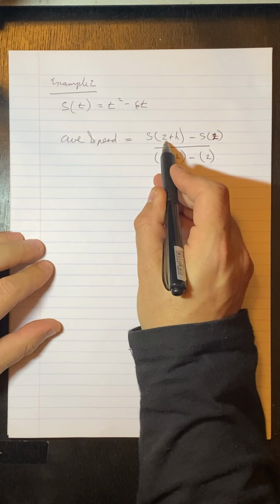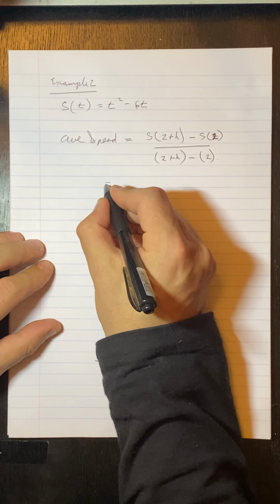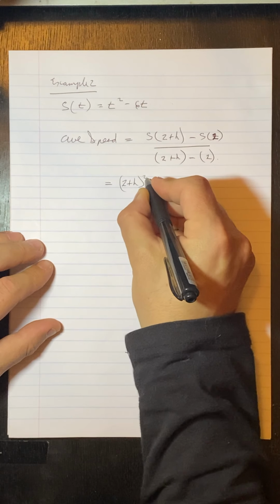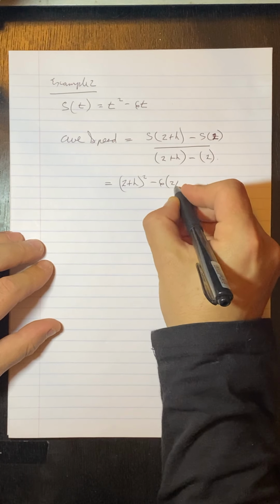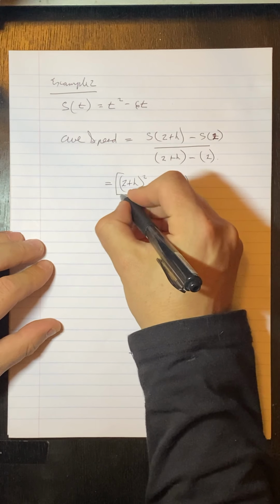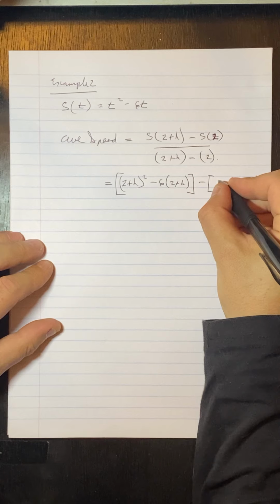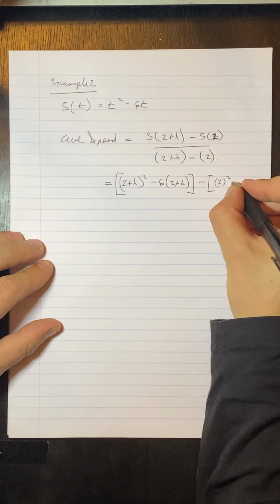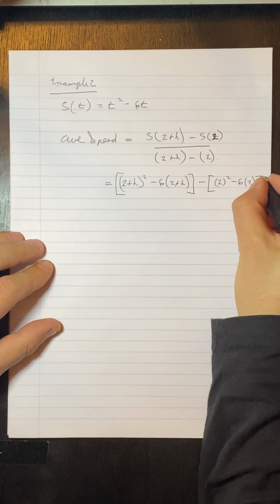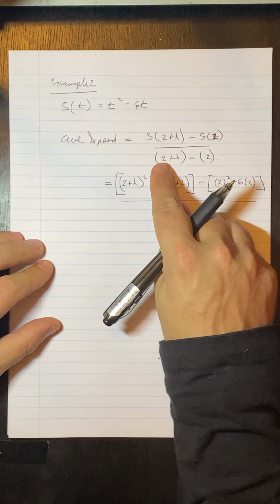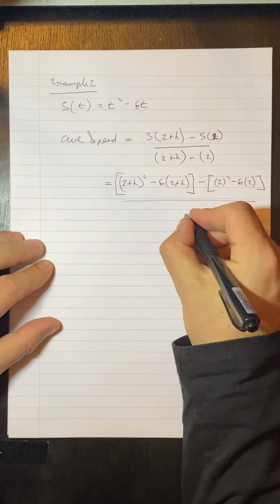Okay, so what I'm going to do is plug that into there, and we get 2 plus h squared minus 6 times 2 plus h, minus 2 squared minus 6 times 2, all over. The bottom here, I can sort this out. 2 minus 2 cancels, and we just have h left over.